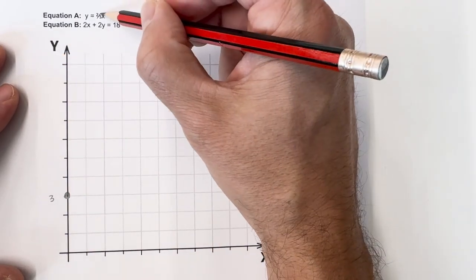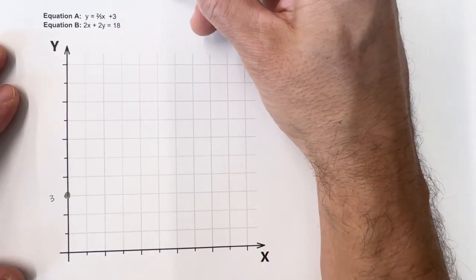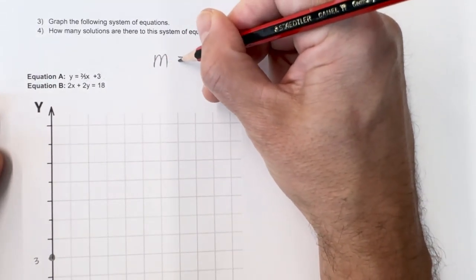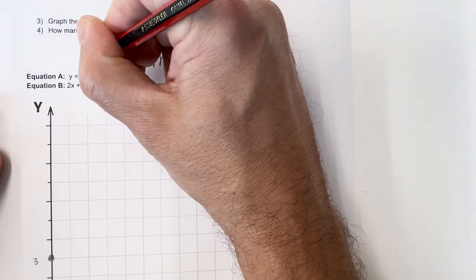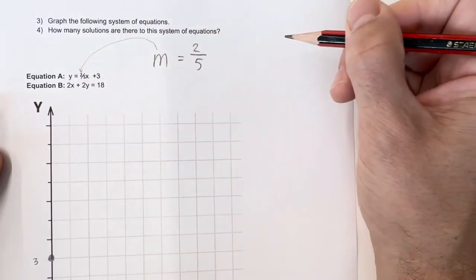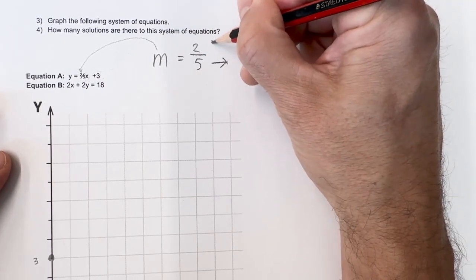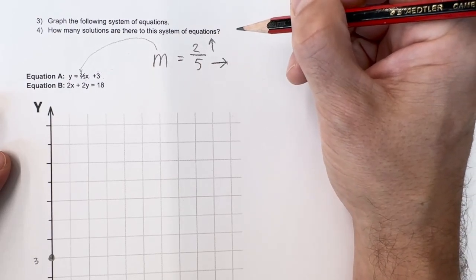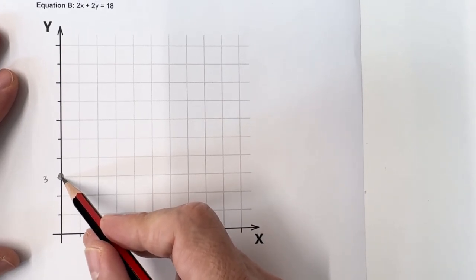Ta-da! Okay, my slope, my m value is 2 over 5. Let me just write that. It's a little bit bigger for you guys. It says m, my slope, is 2 over 5. That's that bit right there, okay? And so this tells me to go over 5 and up 2. It's like your instructions. And you follow those instructions from your starting point, the first point you made.